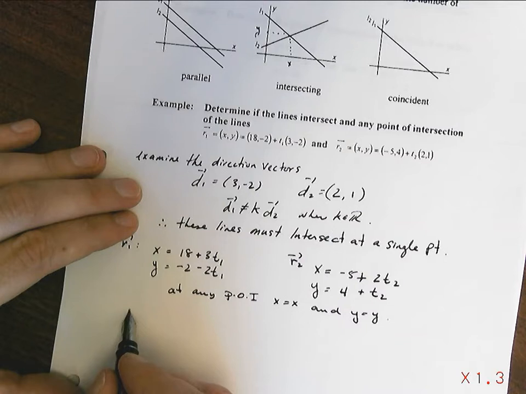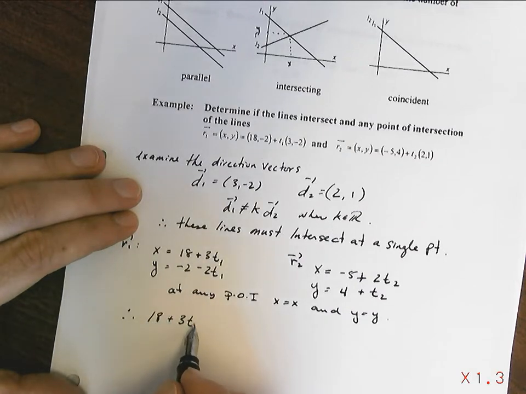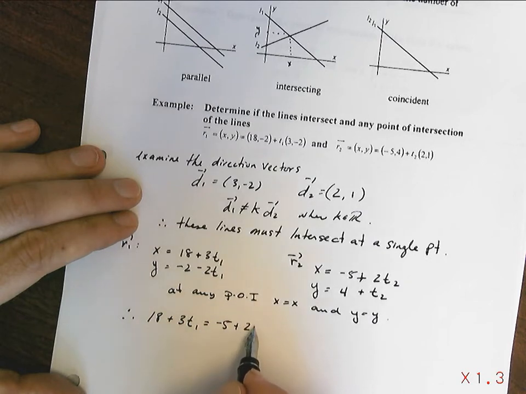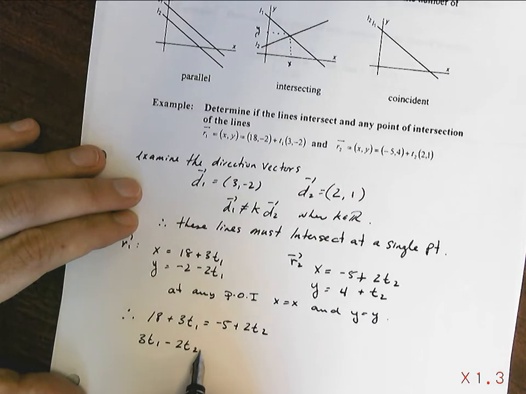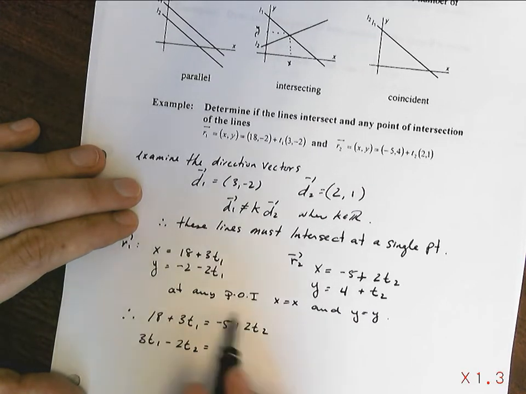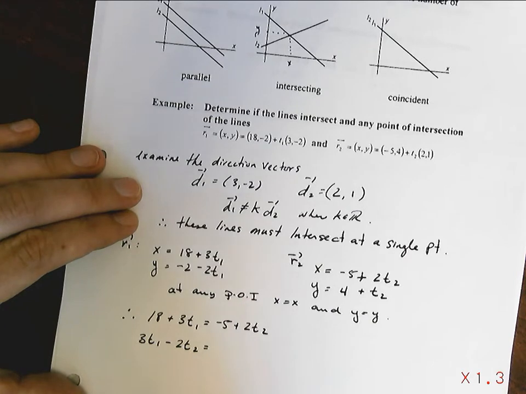So therefore, at the point of intersection, if I rearrange this, I can get 3t1 minus 2t2 equals negative 23, with the negative 18 going over to the other side. I'm going to call that equation 1.